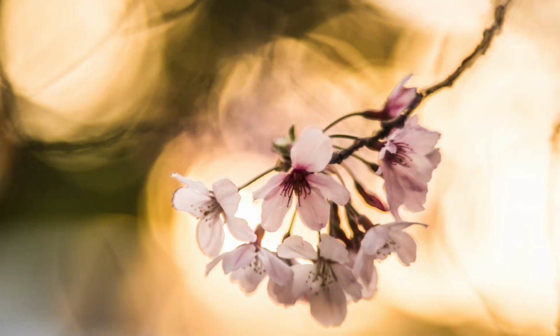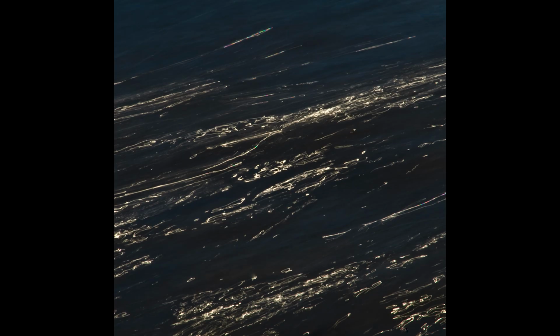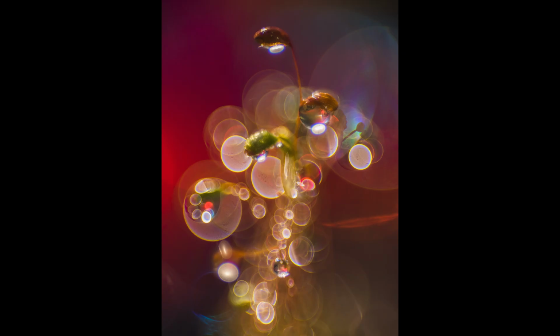The real magic happens when you combine these techniques. Wide aperture for bokeh, slow shutter for movement, a vintage lens for character, maybe a touch of DIY filtration. You are not just taking photographs anymore. You are conducting light, orchestrating time, painting with reality itself.